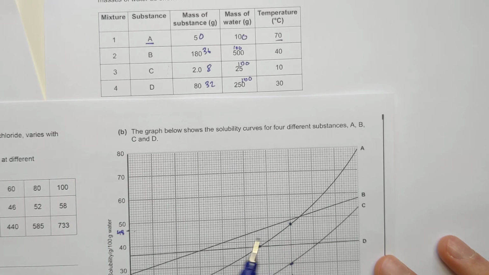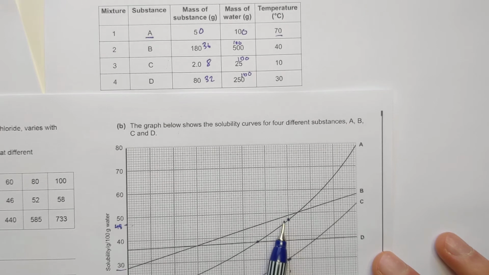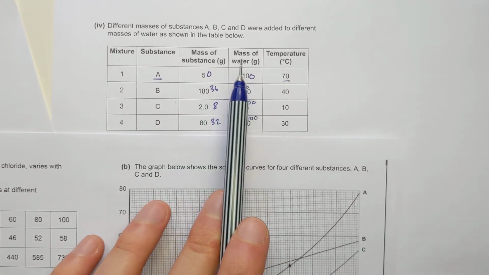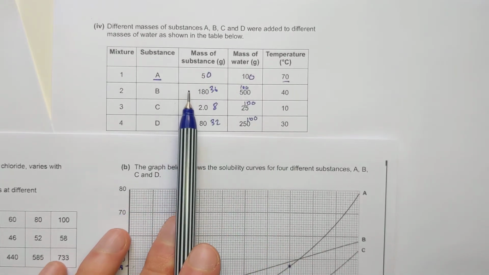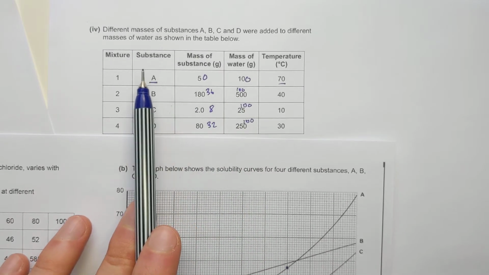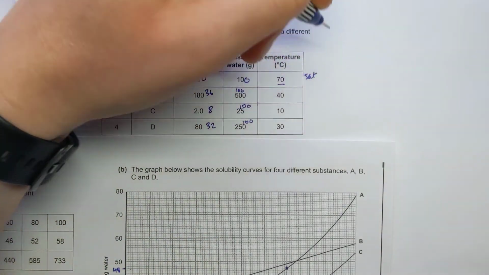If I've read that right, yep. So after 70 degrees C, A is able to dissolve 48 grams of A in 100 grams of water. In this mixture, I've got 50 grams of A in 100 grams of water. Therefore, it's more than saturated. In other words, it's holding as much A as possible. There's going to be a wee bit sat at the bottom of the beaker. So that actually is saturated.